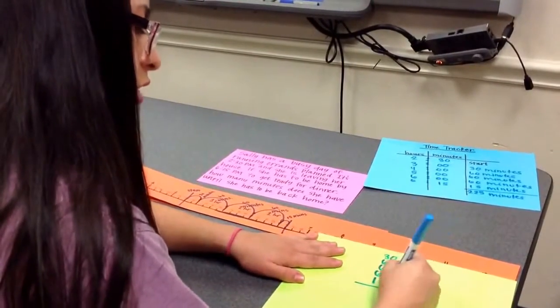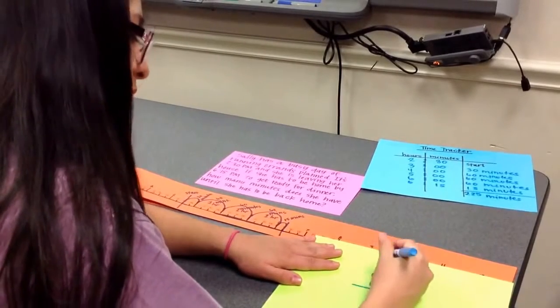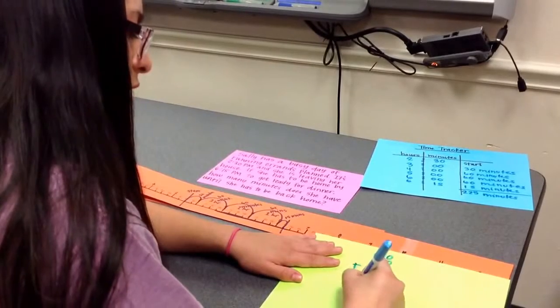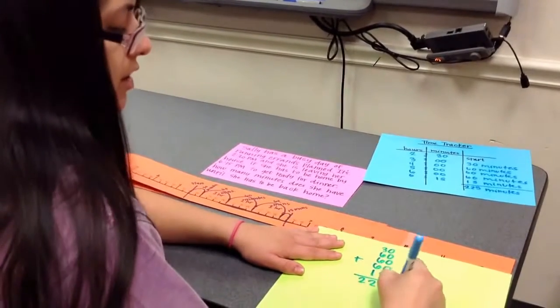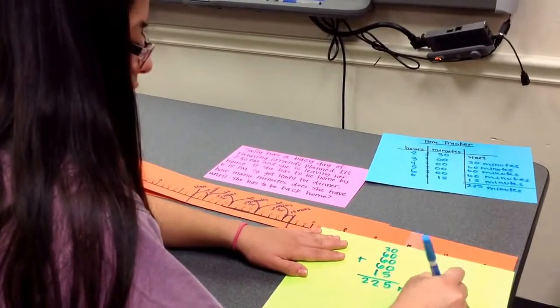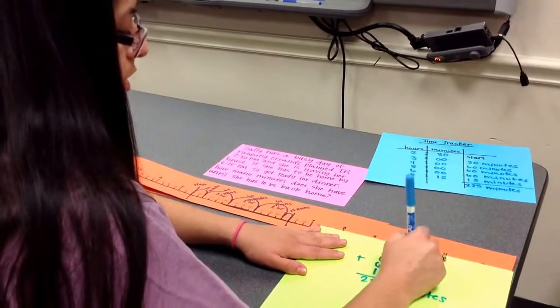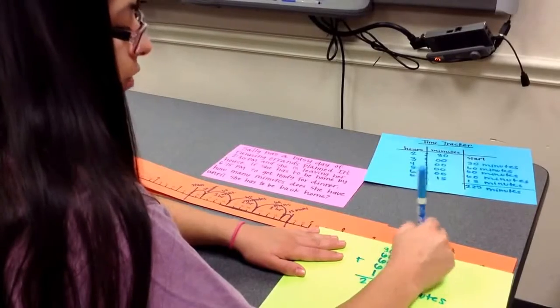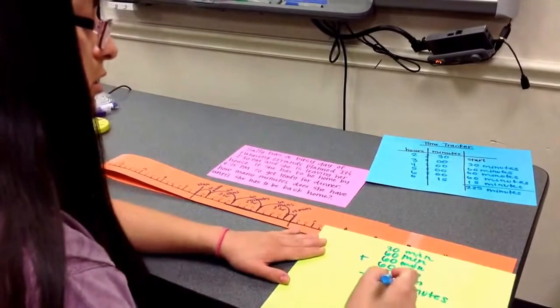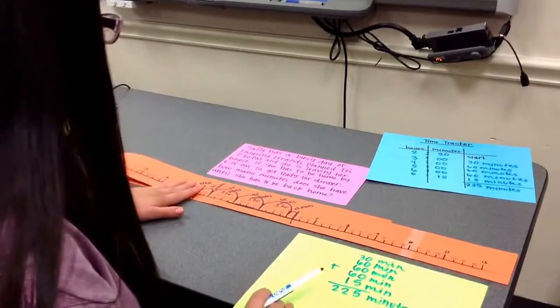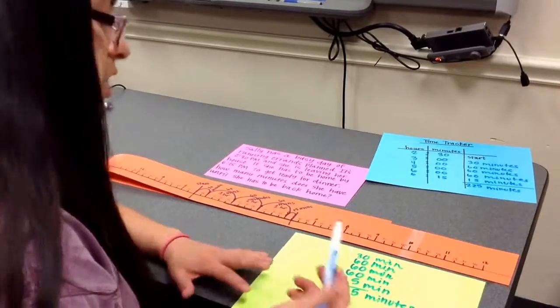When we add all of that up, we use addition, and that is 225 minutes that she has to get back home. So this is how we use our linear model to figure out how many minutes she has until she gets back home.